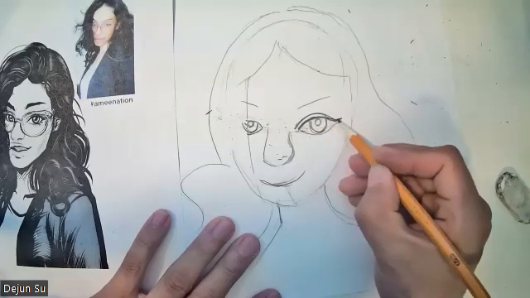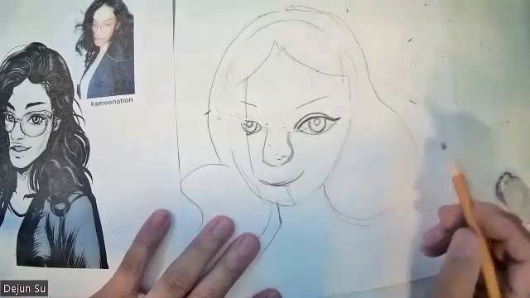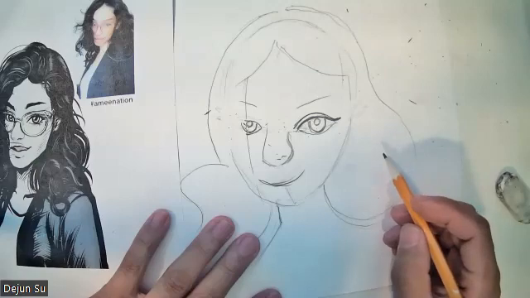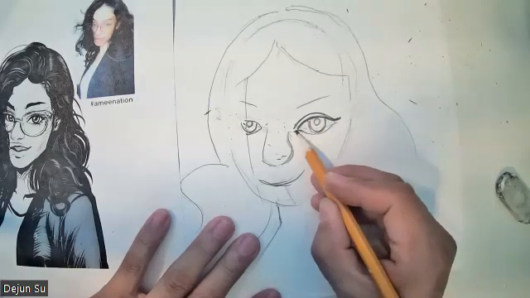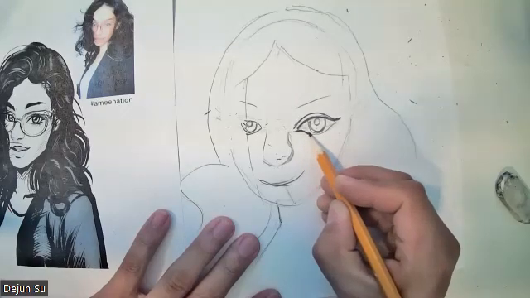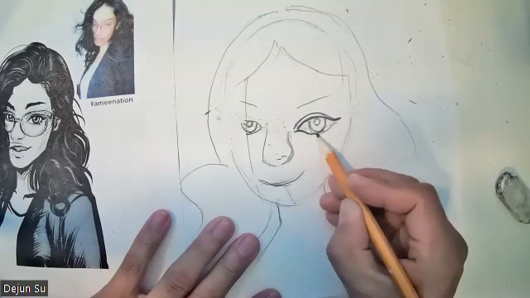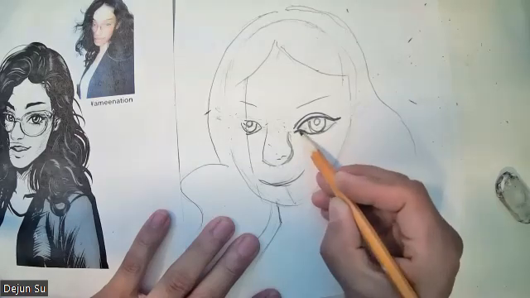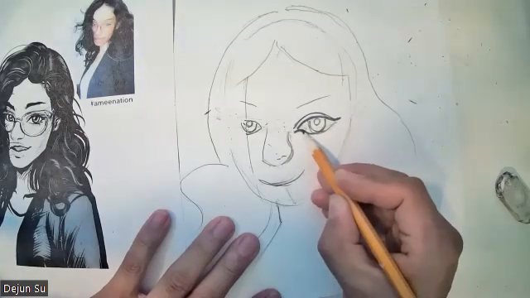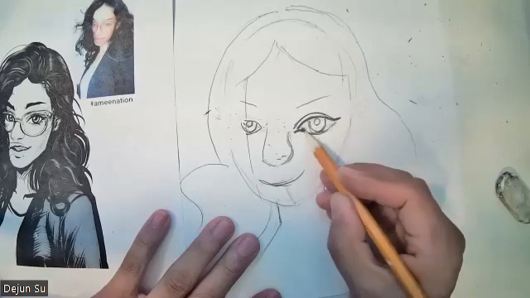We can draw this one here. And remember, the eyes usually have this kind of corner. It's an S line here. See this? It's not just this line. It's kind of an S line going over here.